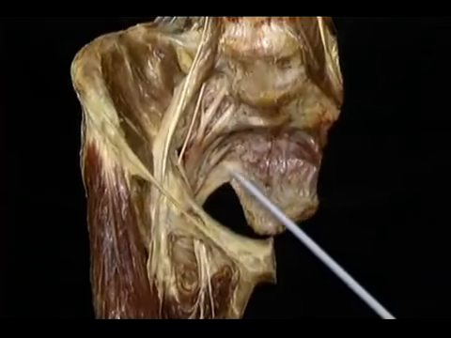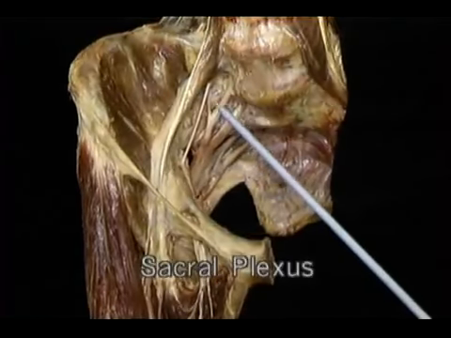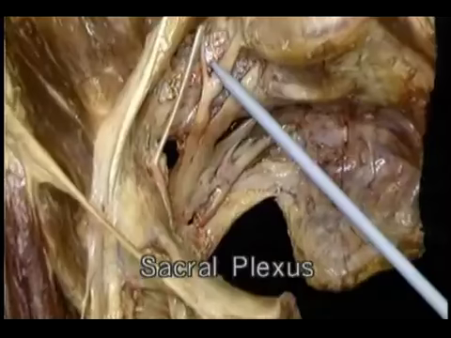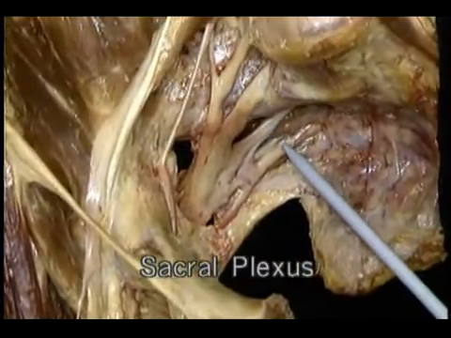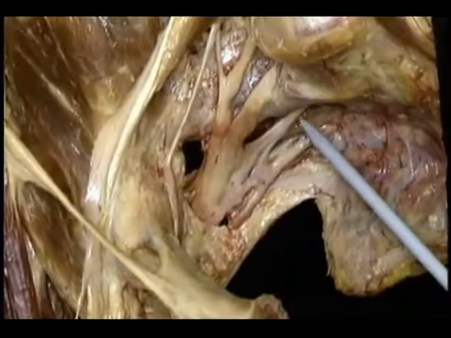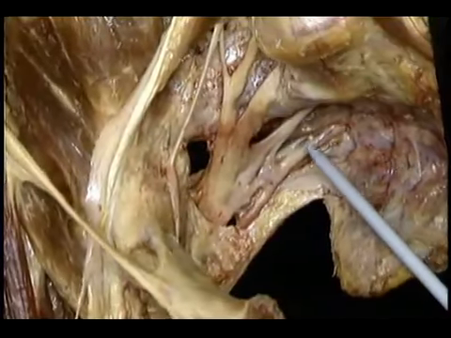Now we'll look at the two gluteal nerves, the superior and the inferior, and at the largest nerve of the lower extremity, the sciatic nerve, which supplies the posterior thigh muscles and almost everything below the knee. The gluteal and sciatic nerves arise from the sacral plexus. Here's the sacral plexus. It's formed by the anterior rami of L4 and 5 and S1, 2, and 3. The sacral plexus overlies the piriformis muscle.